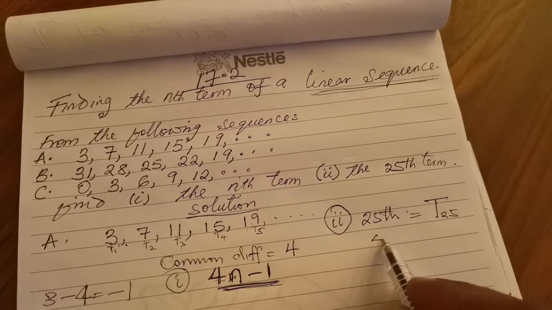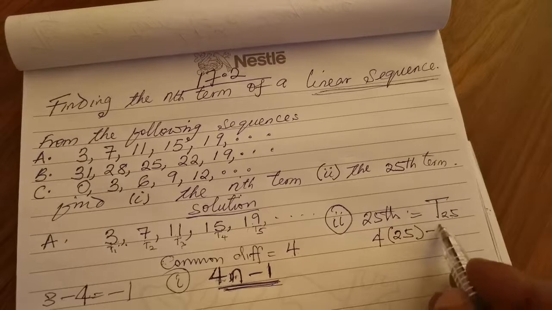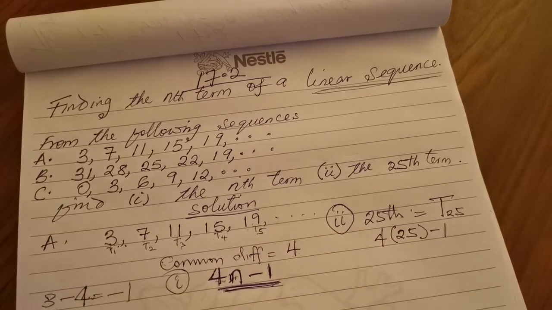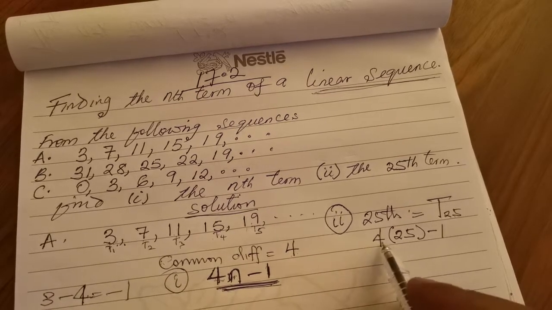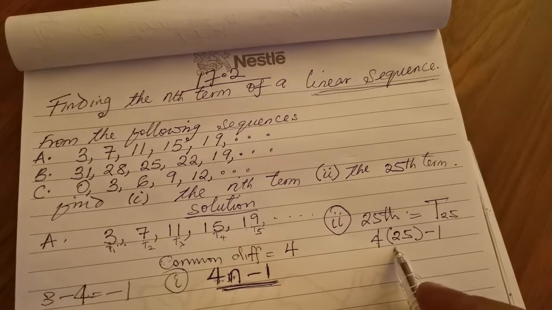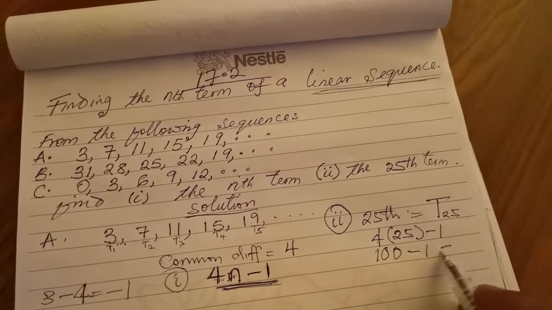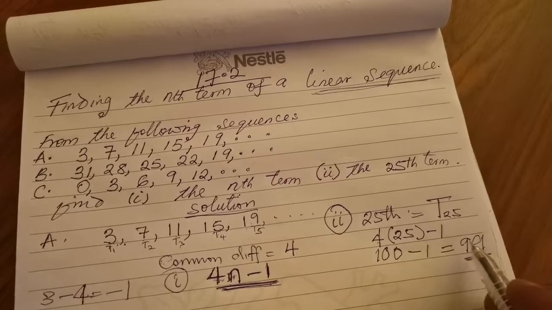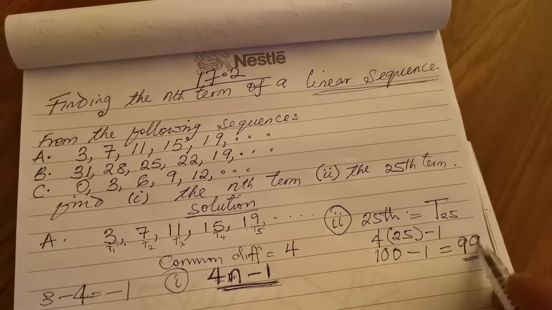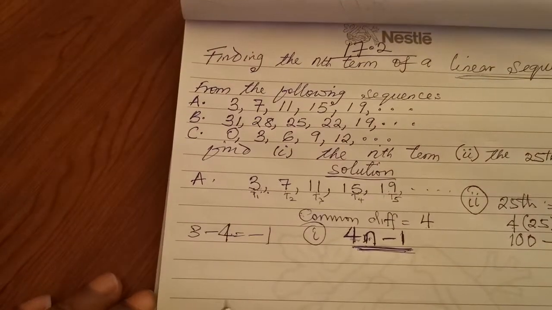I will have 4 times 25 minus 1, and 4 times 25 is 100, minus 1 gives us 99. So 99 is the 25th term of this sequence. Okay, so let's go to the B part.